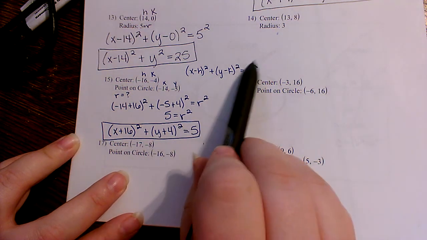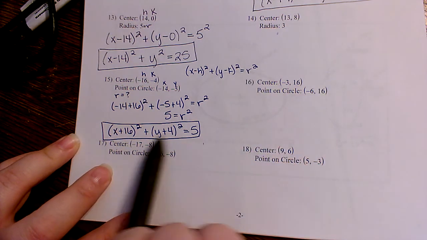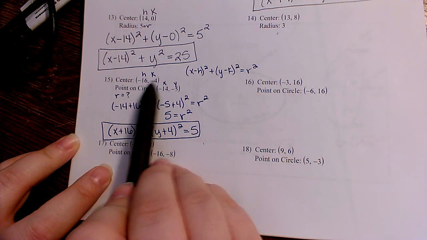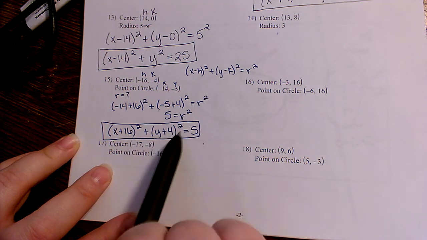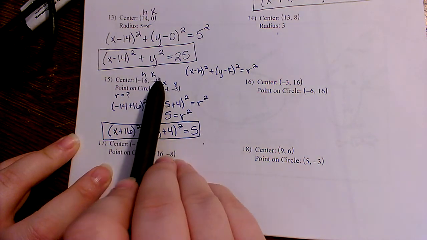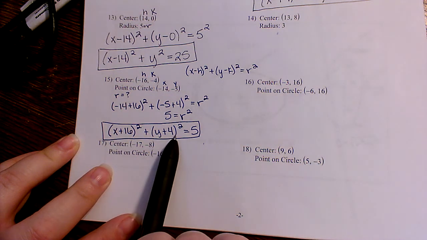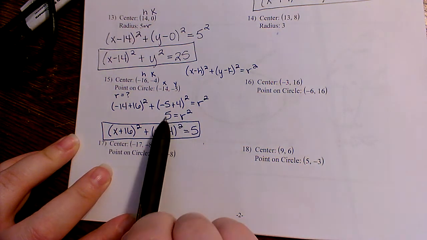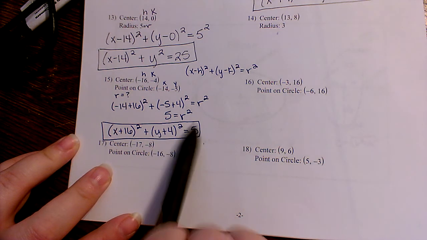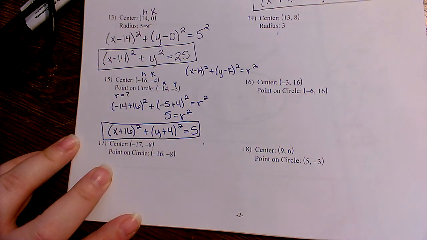And we know that r squared is the number at the end of the equation. So then we can go back and write our final answer using the center point and the radius. So the center was at negative 16, negative 4. So remember, use the opposite. Positive 16, positive 4. And then r squared was 5. So since r squared is 5, that's already squared. So you don't have to square it again. It's already squared. So it equals 5.